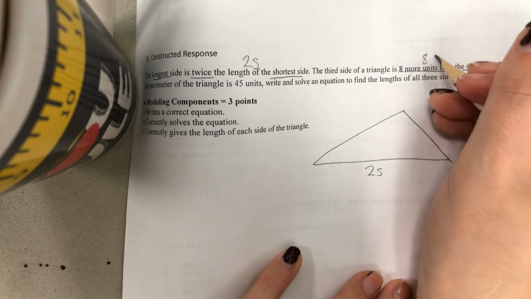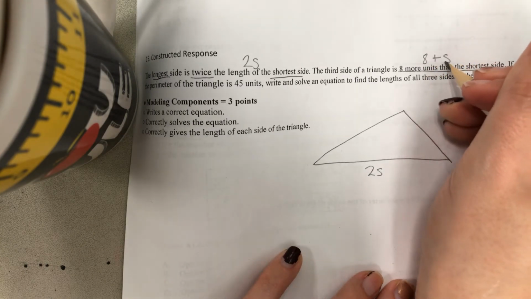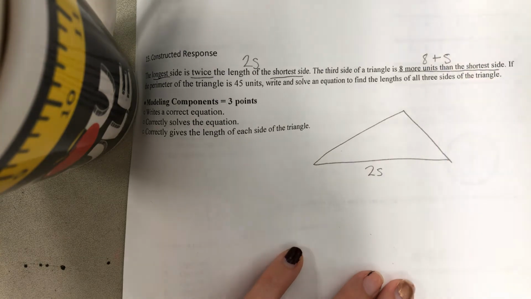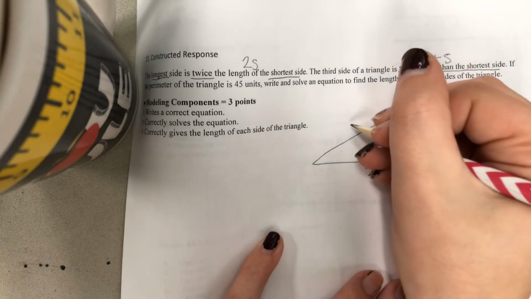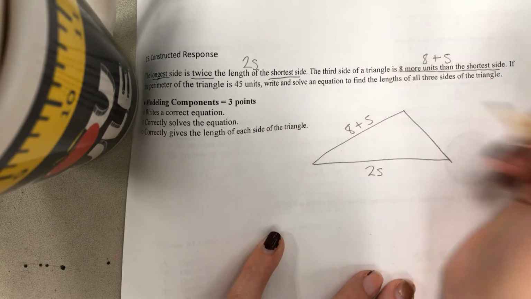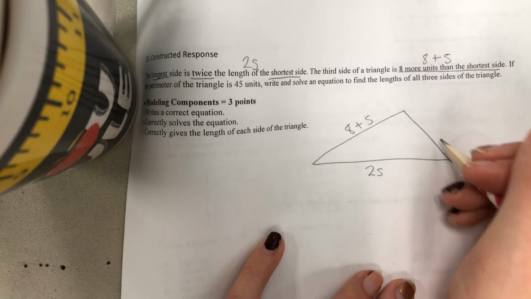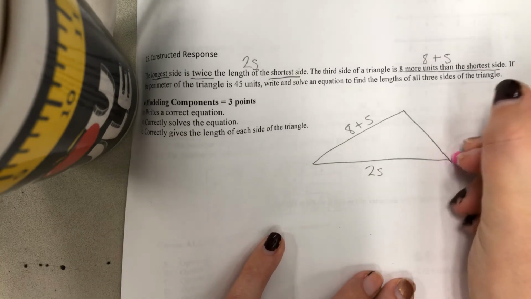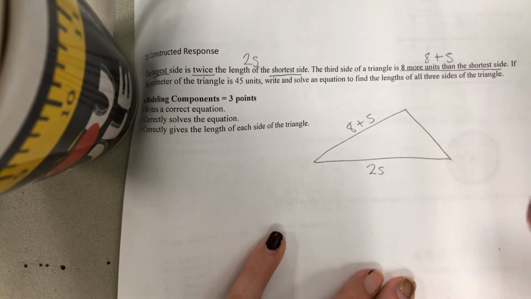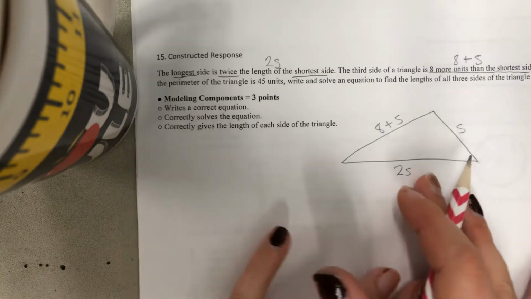So more than is telling me to add. That's the third side, 8 plus s. And then I have the shortest side, obviously. And they don't say anything about that because it's just the shortest side. We are adding and multiplying to get the other parts.